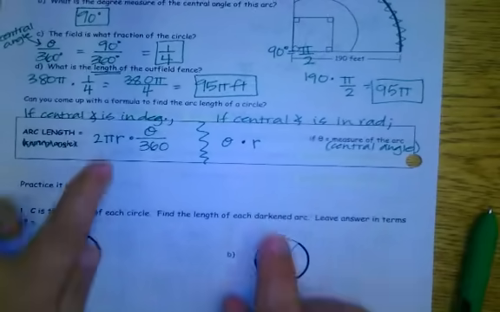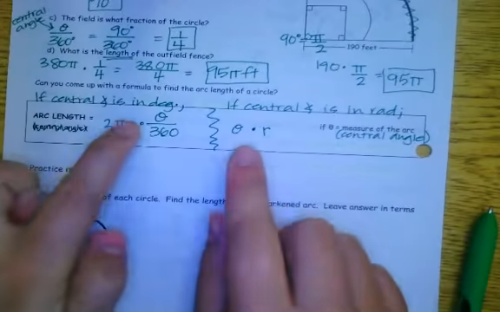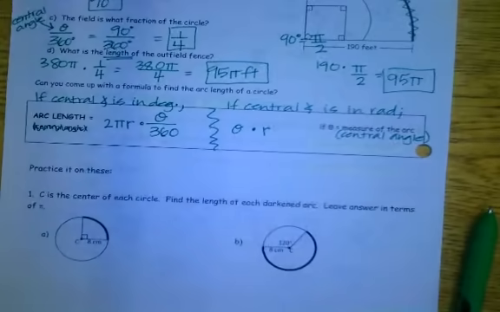The important thing here is that theta does not necessarily mean it is in degrees. It is just the Greek symbol to represent an angle, and an angle can be measured in degrees or radians. Questions on that?